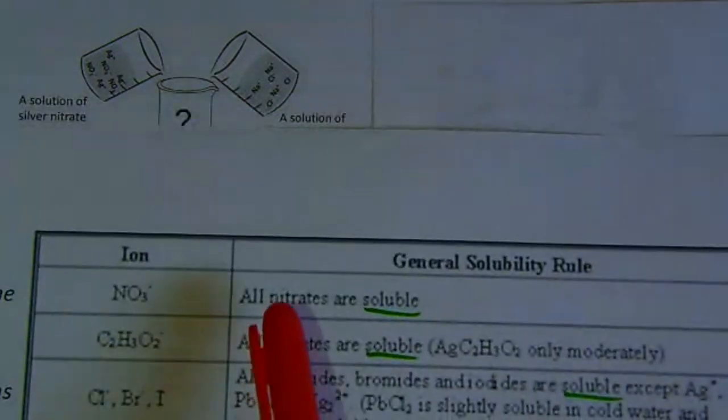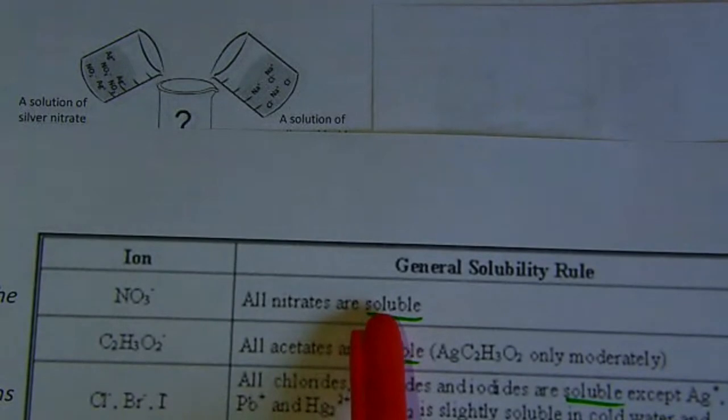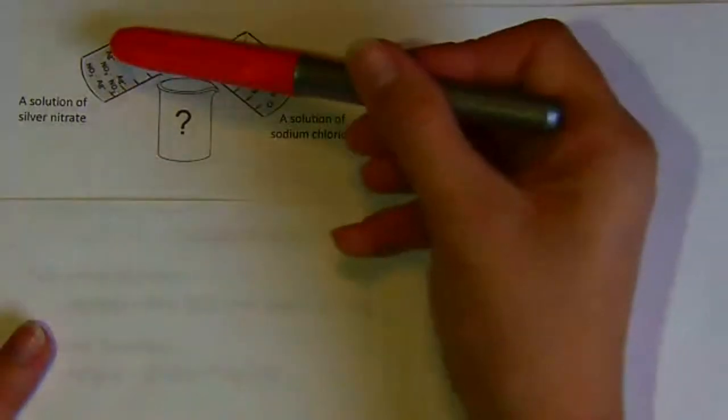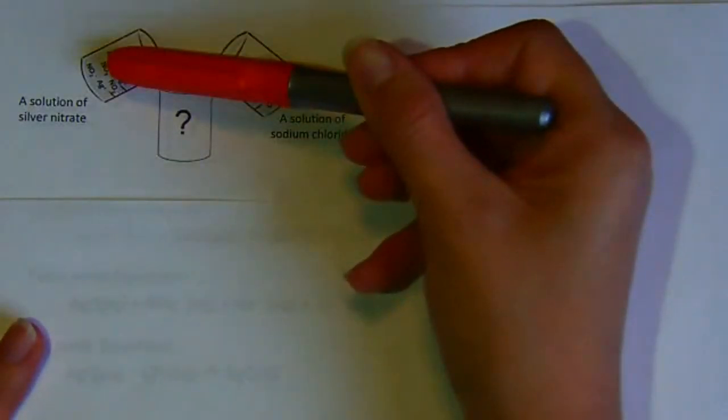Let's take a look at some reactions. Here we have a solution of silver nitrate, and here we have a solution of sodium chloride. Silver nitrate is soluble in water. If we look at our solubility rules, it states that all nitrates are soluble. So silver nitrate exists in solution as free silver ions and free nitrate ions.